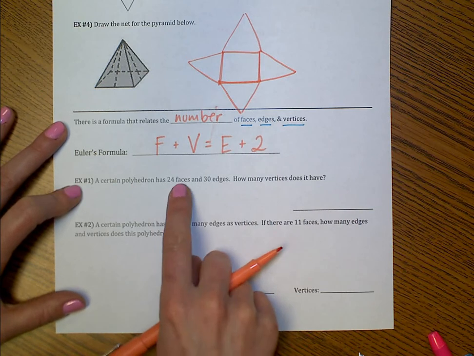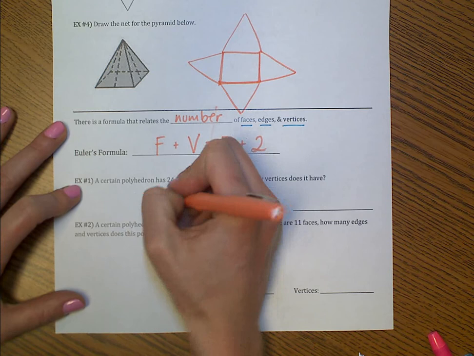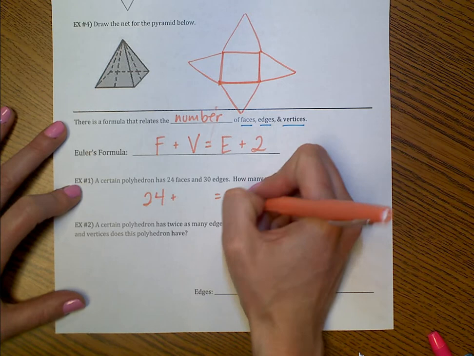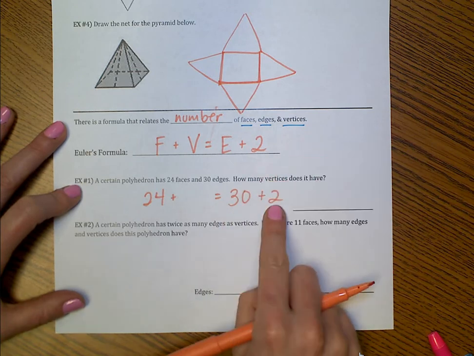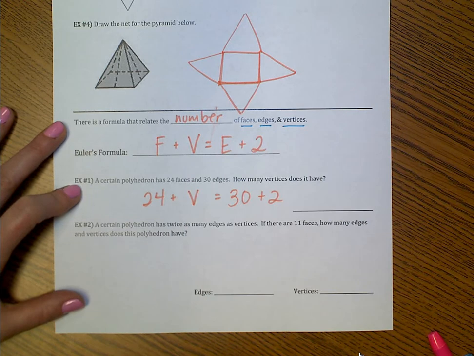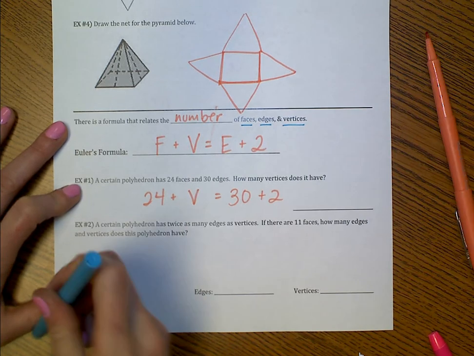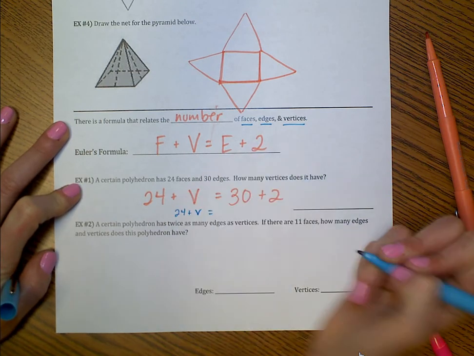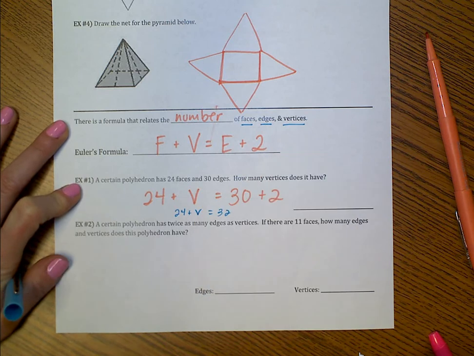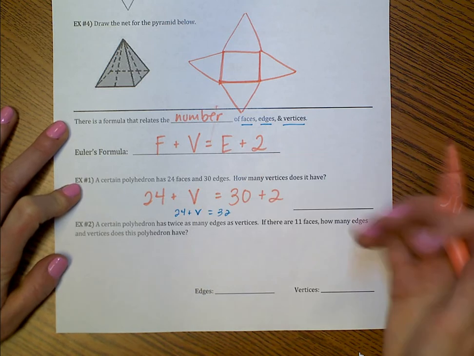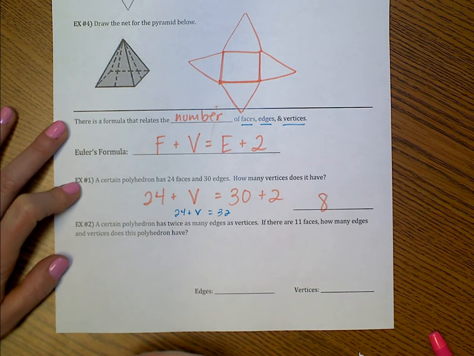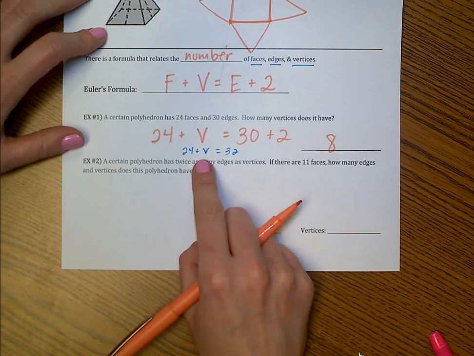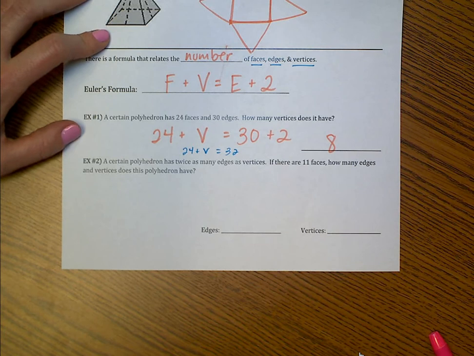I know that there's 24 faces, so I plug that in for F there. I know there's 30 edges, so let's get 30 plus 2 on the other side. I don't know the vertices, so we'll keep that in there. Okay, we all should be able to do that simple algebra problem. If I just add 32, and then I subtract over the 24, then I'm going to get that there's 8 vertices. So way easier than trying to imagine what this shape looks like or draw it out or count them yourself. So much easier to use Euler's formula.